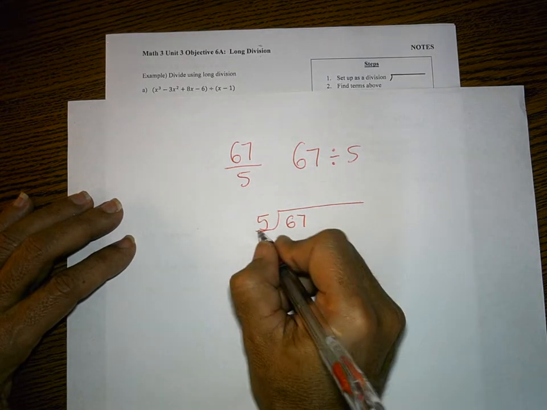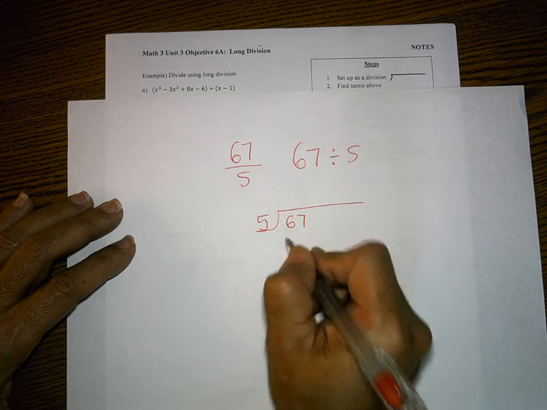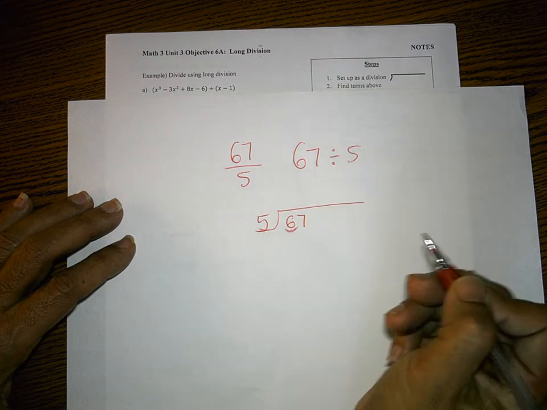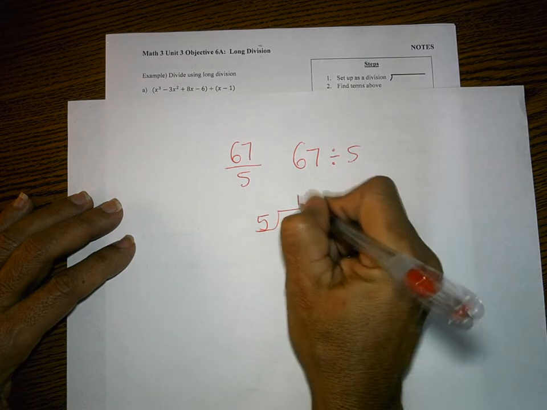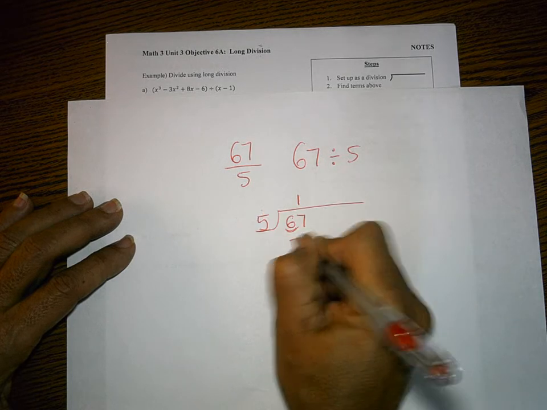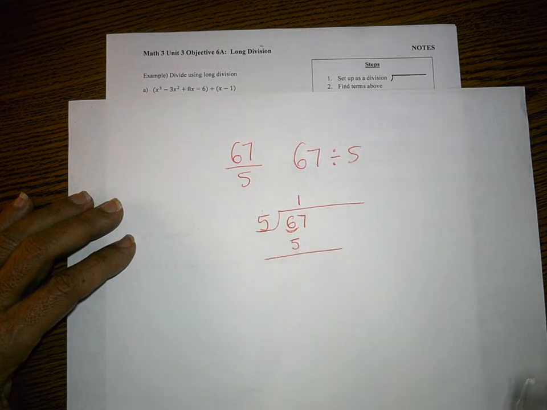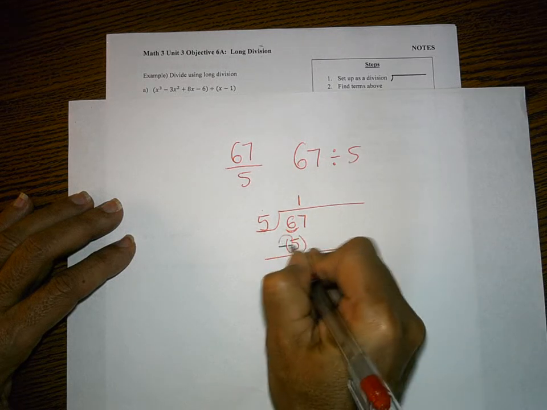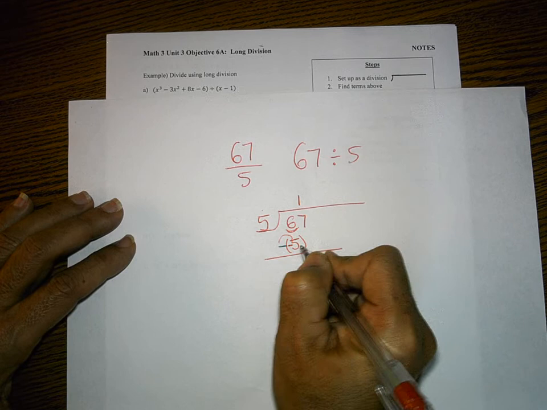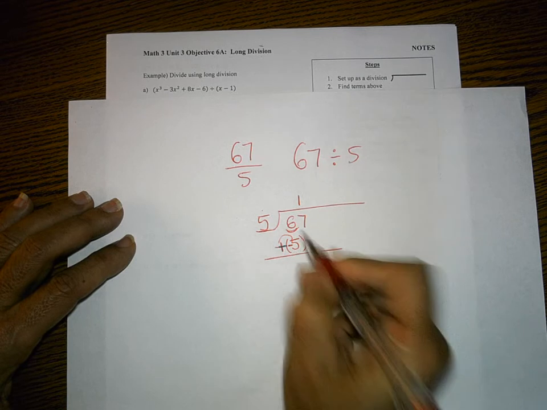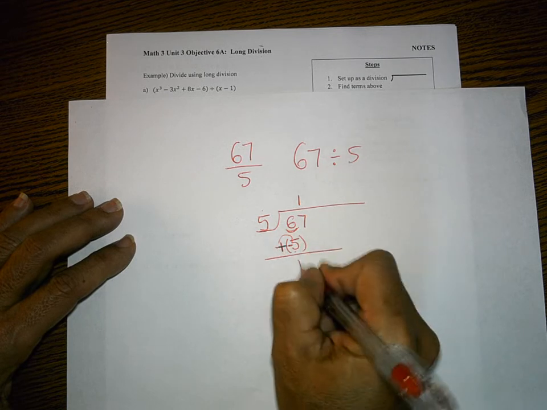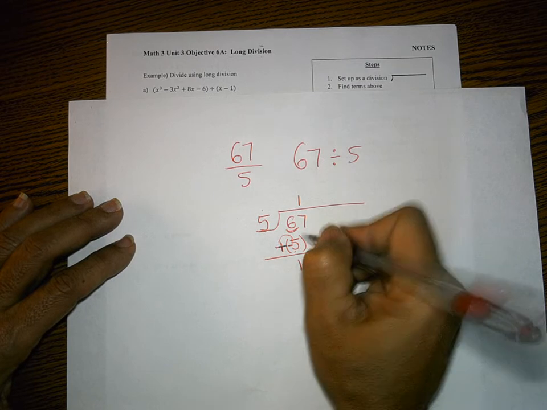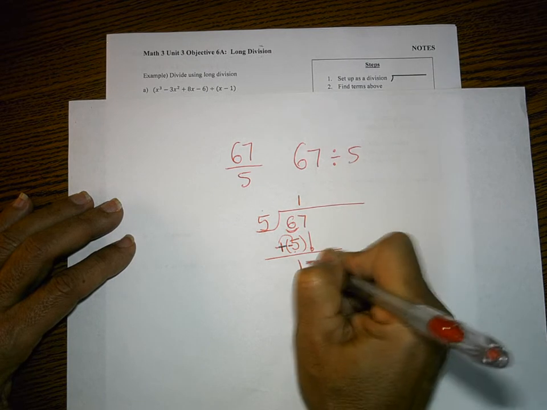So I only have one value. It's a unit 5. I'm only going to focus on one value over here. So 1 times 5 gives me a positive 5. That little subtraction is the same thing as distributing the negative to the negative 5 over here. Positive makes negative. And then I'm adding. So 6 plus a negative 5 is a 1. Then I'm going to drop that 7.